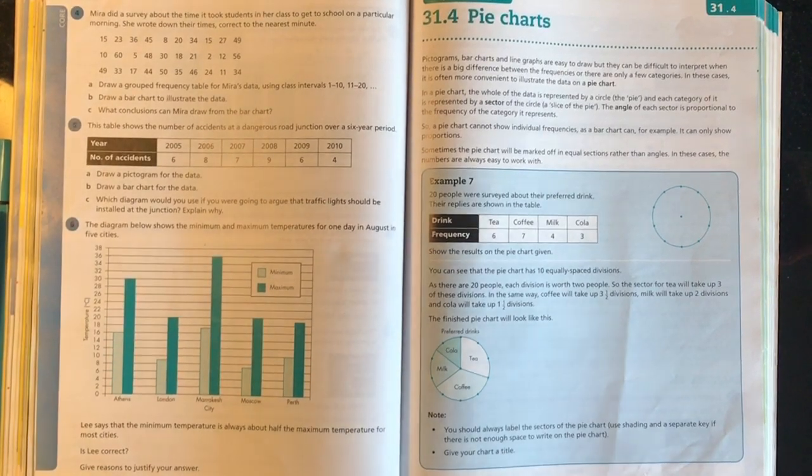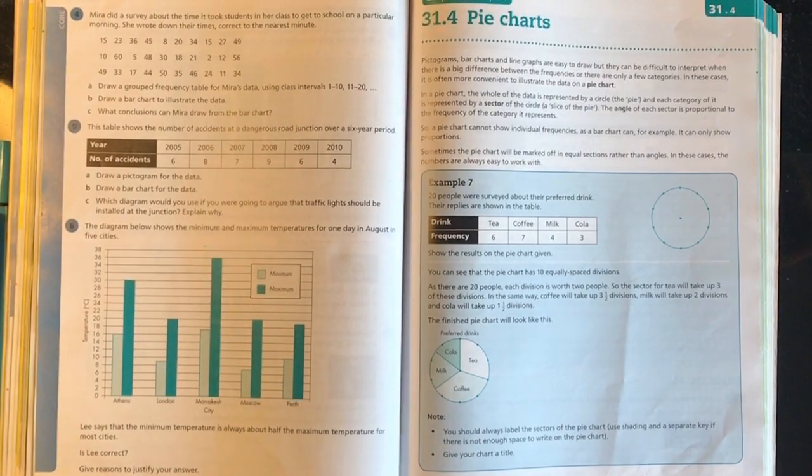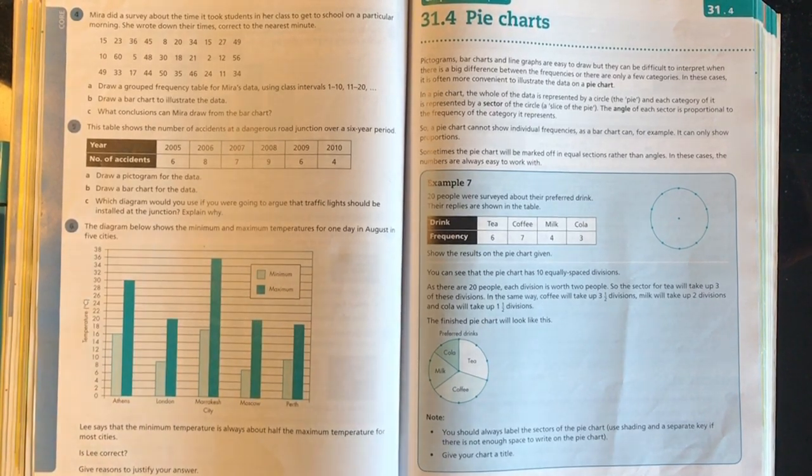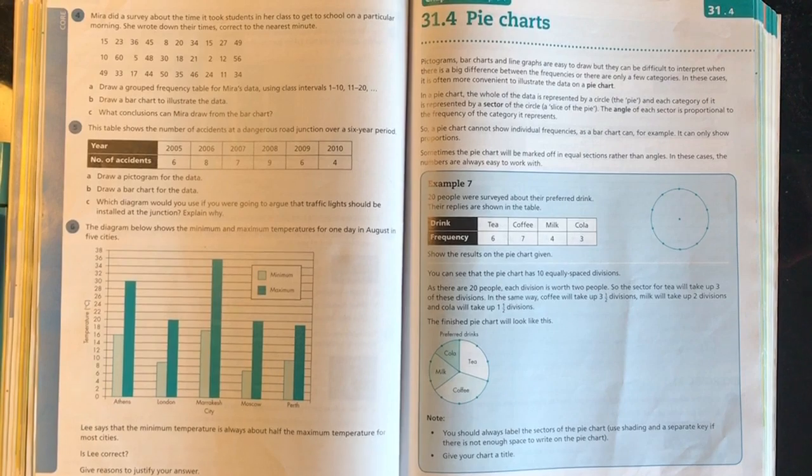Okay, good morning everyone. Today we're going to learn about pie charts, okay? So, let's see what we can cover about pie charts. Before that I need to get a paper. Okay, so that's a paper.